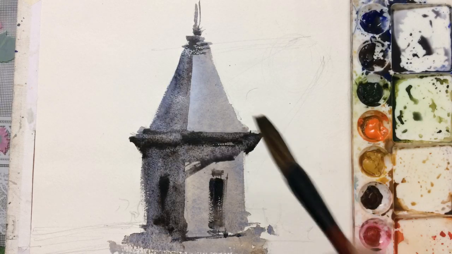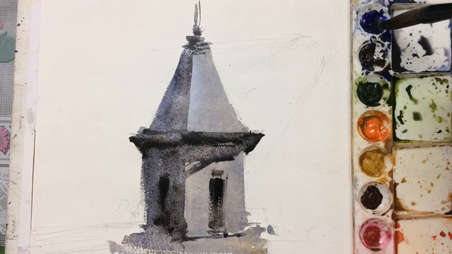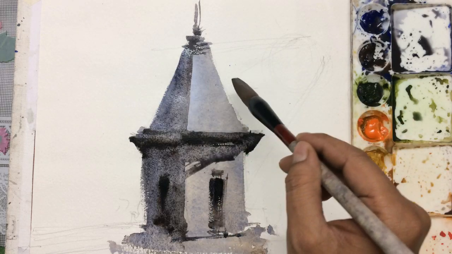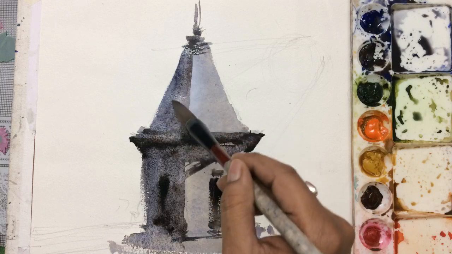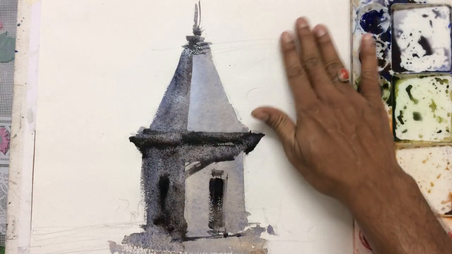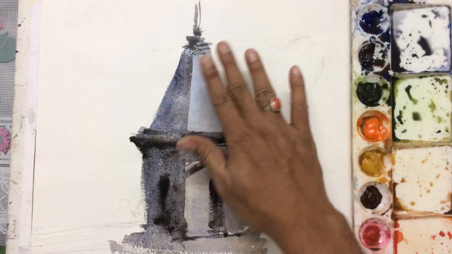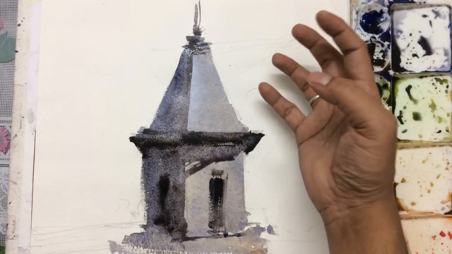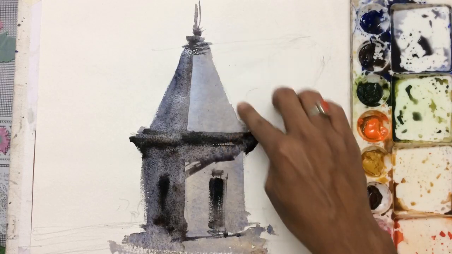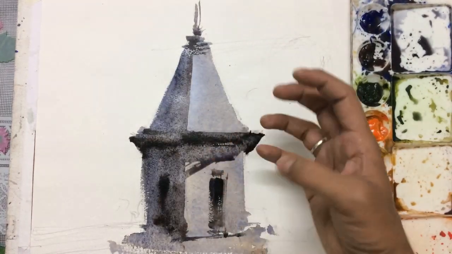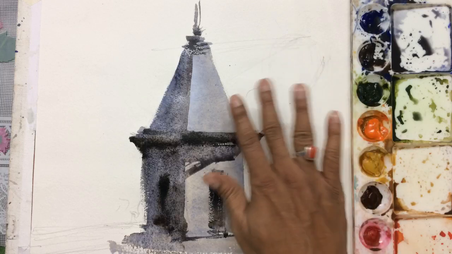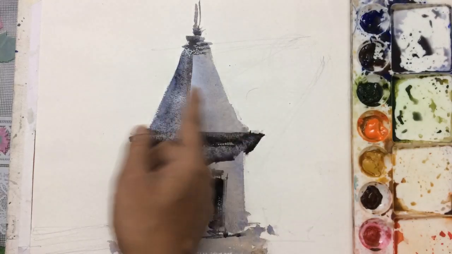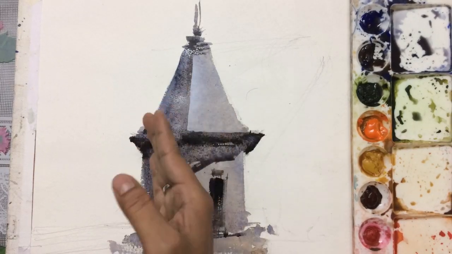Okay, so can you see now that you've got the shadow here, right? This area. Your light is falling from here, and because of that, the volume of the light is so prominent. This wall and this wall have so much light, and because of that I didn't paint anything. If the light falls here, the other part of the wall will have a darker shadow.